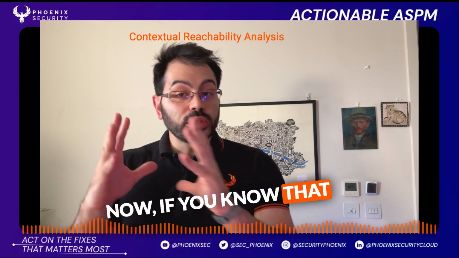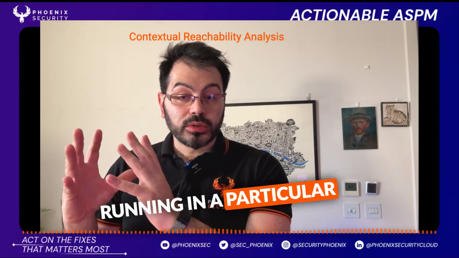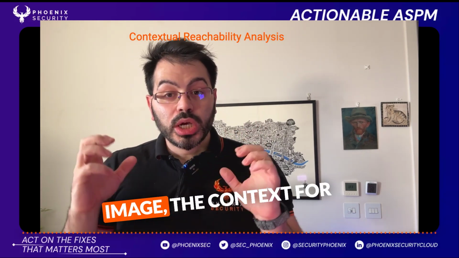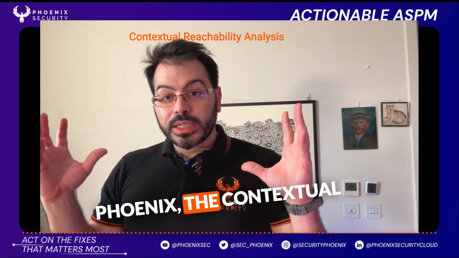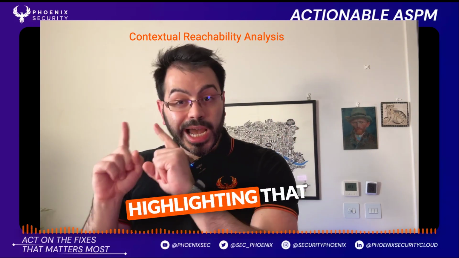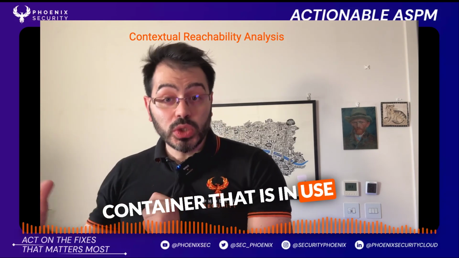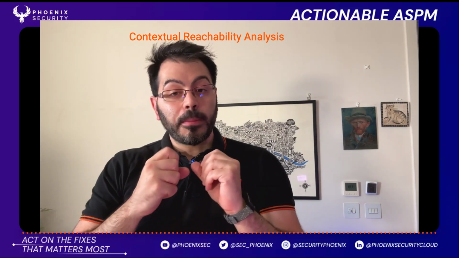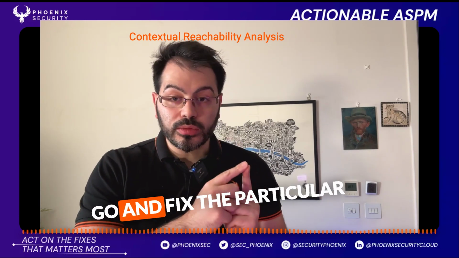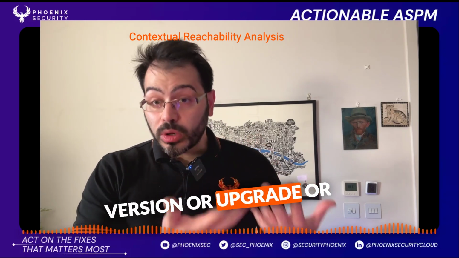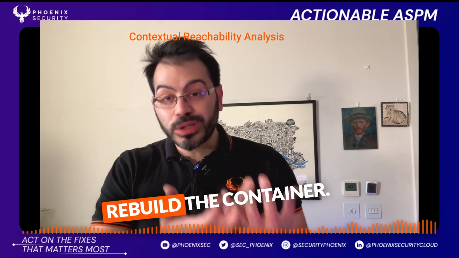Now, if you know that a particular library is running in a particular system and in your image, that's the context reachability analysis, and that's one of the things we do in Phoenix. The contextual deduplication is highlighting that the particular library is in a particular container that is in use because it's deployed, but at the same time, you can't fix that particular instance and you need to go and fix the particular version, or upgrade or bump the particular version, and then rebuild the container.